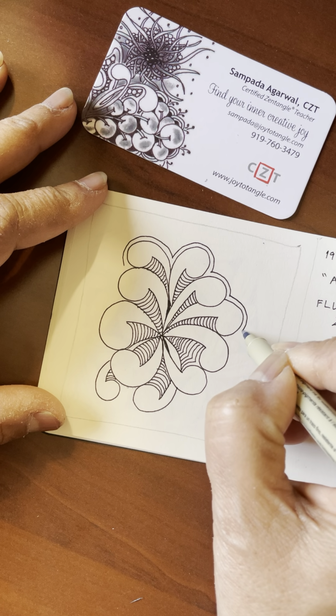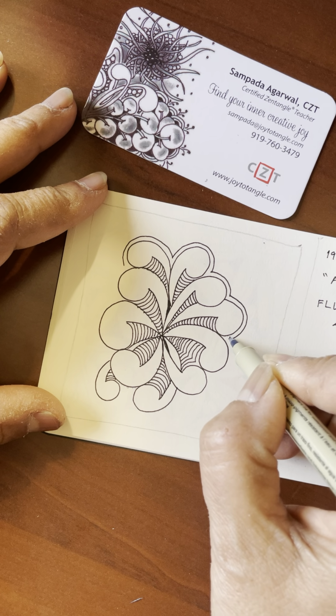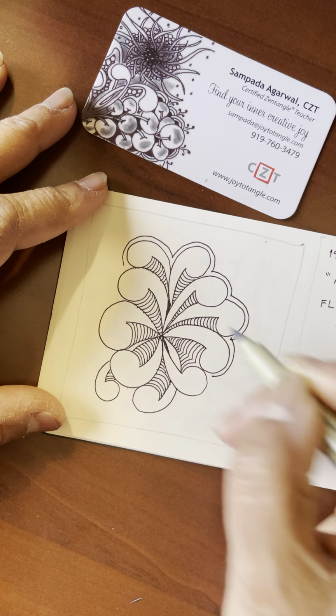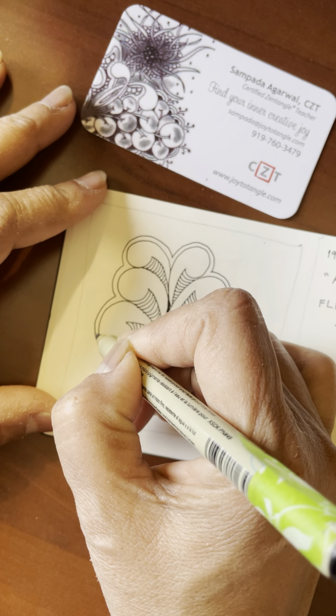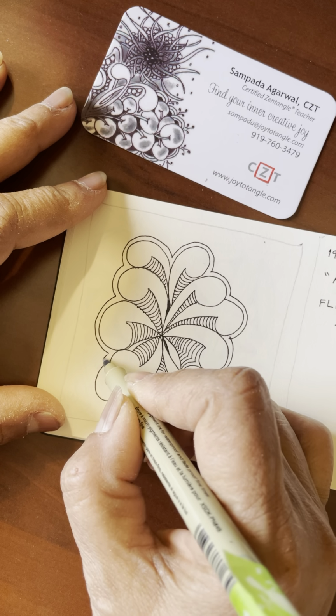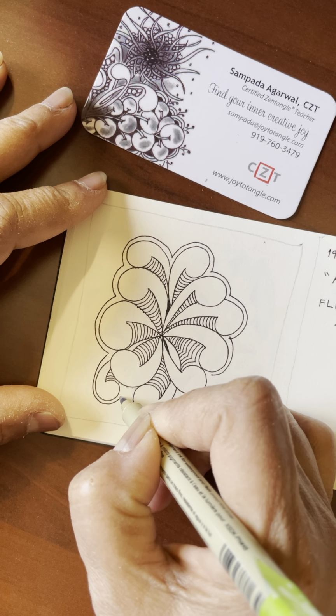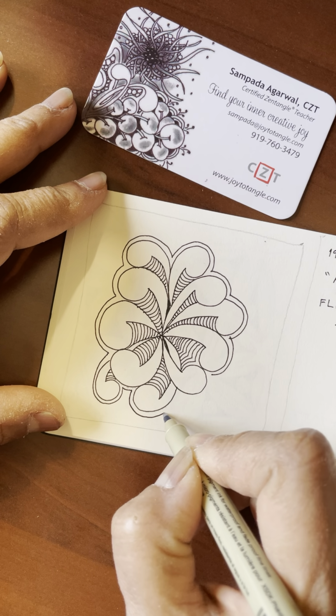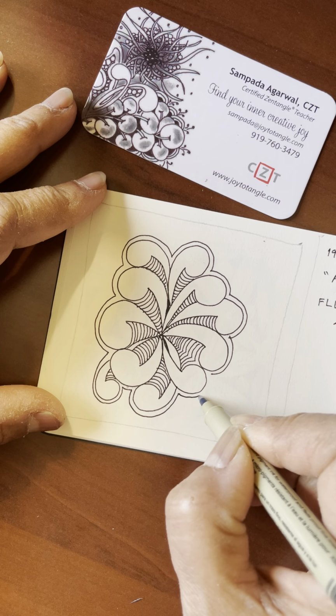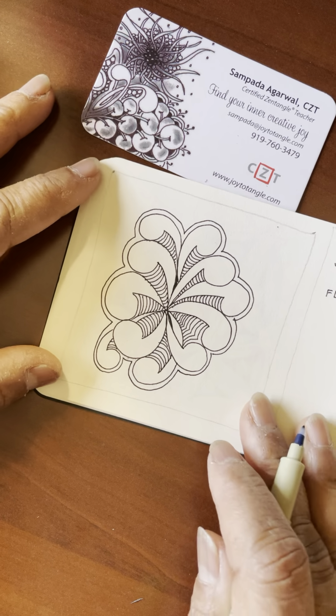right? And that way we are creating this really nice, cozy enclosure where we have our tangled area residing.